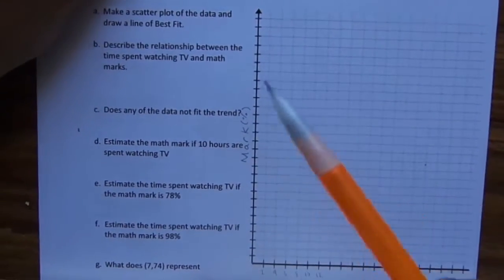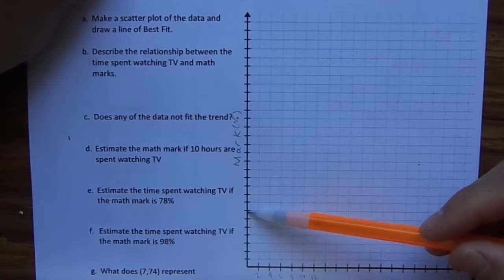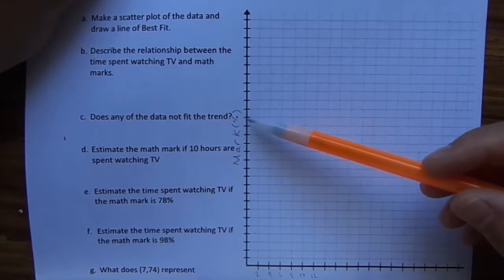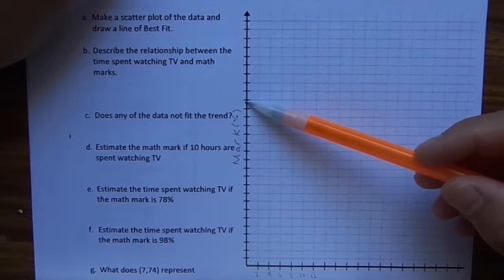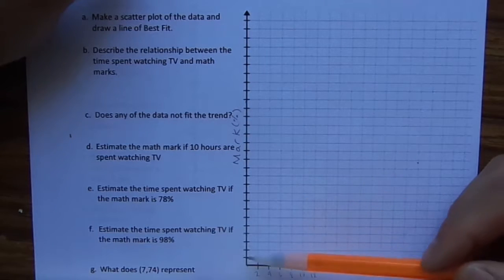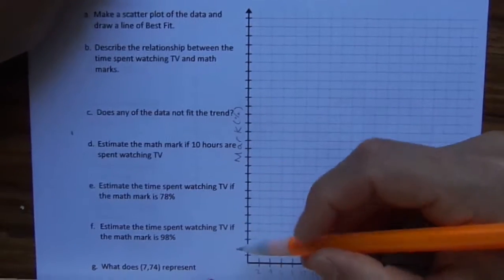Let's see if we went up by 5. Let's see what happens. 5, 10, 15, 20, 25, 30, 35, 40, 45, 50, 55, 60, 65, 70, 75, 80, 85, 90, 95, 100. So it would work. Okay, and in my opinion, that would probably be your best option. If we went up by 2s, 2, 4, 6, 8, 10. That's already 10. We need to go up to 100. Okay, so let's go with 5s.